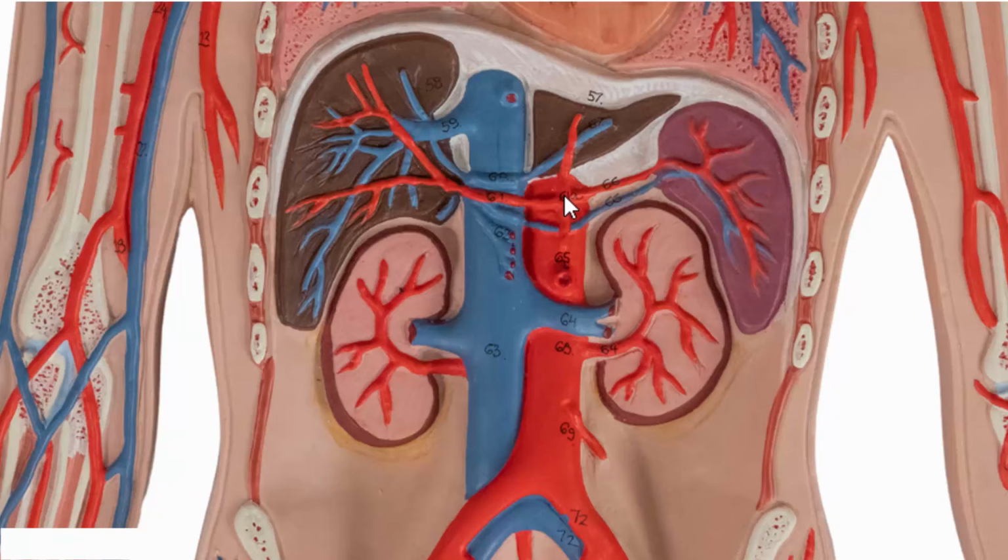The celiac trunk. Branching off of that is going to be the left gastric artery. It's not labeled on this one, but it's the left gastric artery, the splenic artery, and the common hepatic artery. And these are going to be hepatic arteries right here. This is the common hepatic artery.